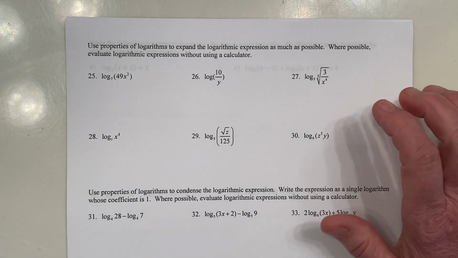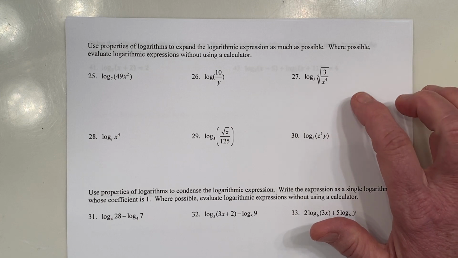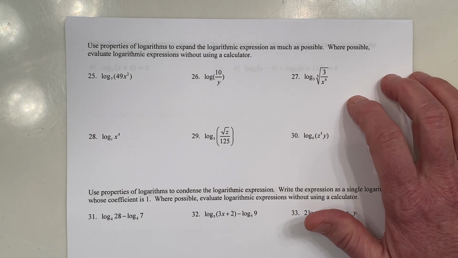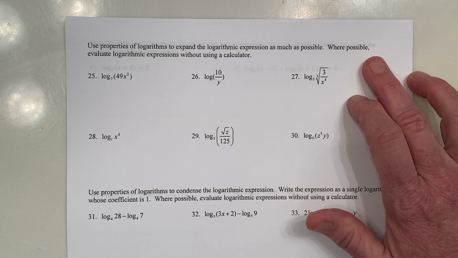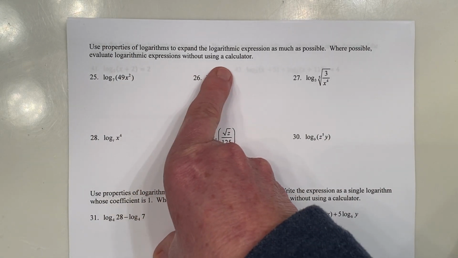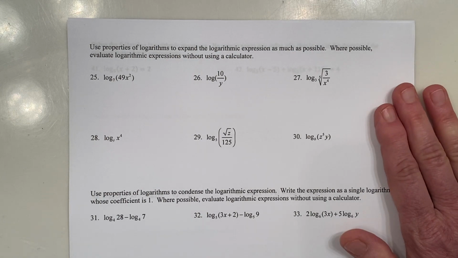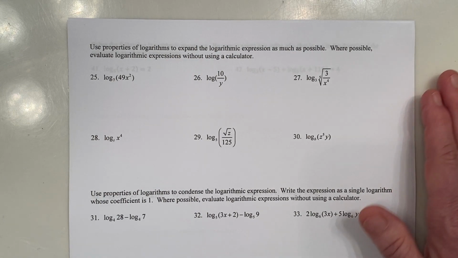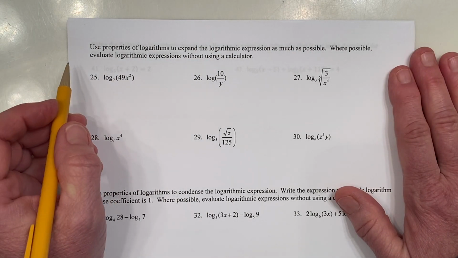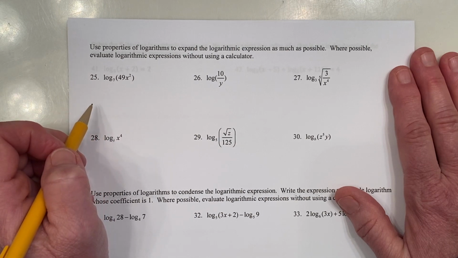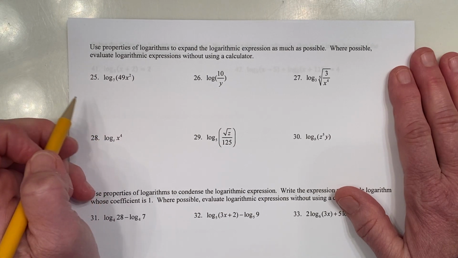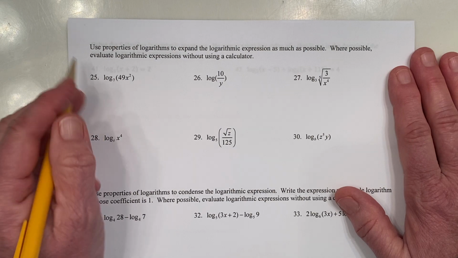All right, another objective that we covered for this test was using properties of logs to expand as much as possible, and where possible, evaluate the logs without using a calculator. Okay, but certainly pick your calculator up if you want to. All right, we had 3 properties. We went from product to sum, we went from quotient to difference, and power to factor.